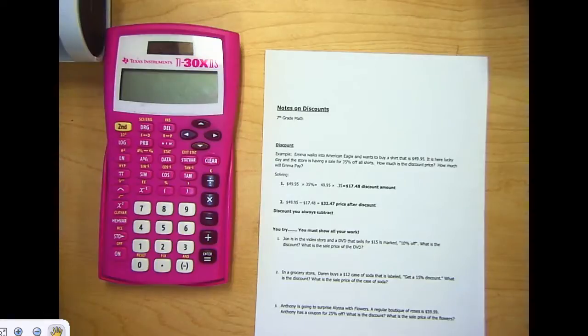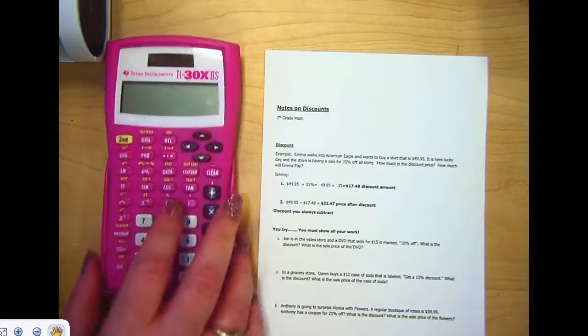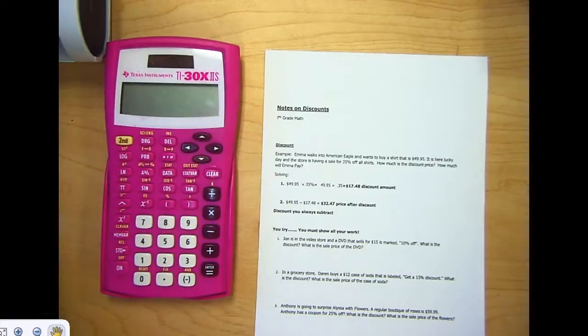And then you're going to have to find normally the sales tax on the new price. You wouldn't pay sales tax on $50 if it's on sale for $25. So remember, some of these problems may ask you to find a discounted price, and then they may ask you to find the sales tax and then the total amount on that discounted price. So you could be doing more than one thing with these problems.